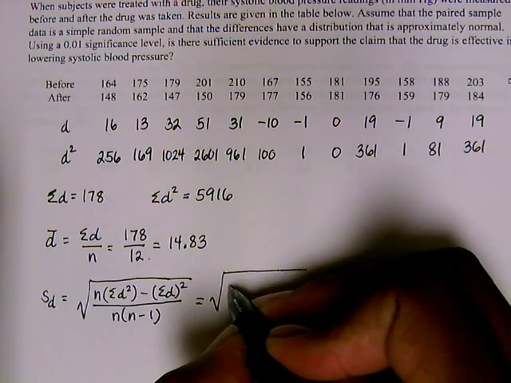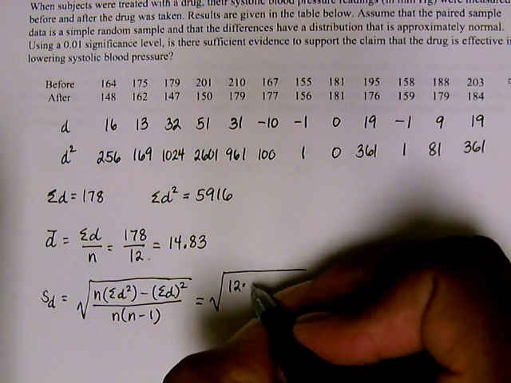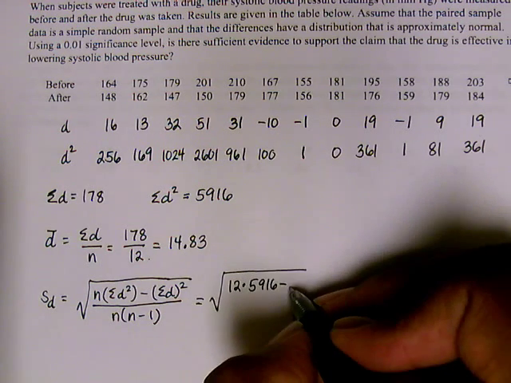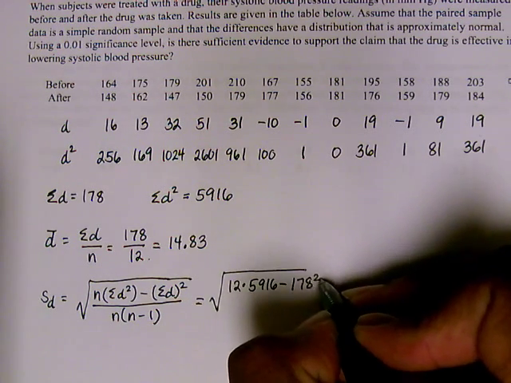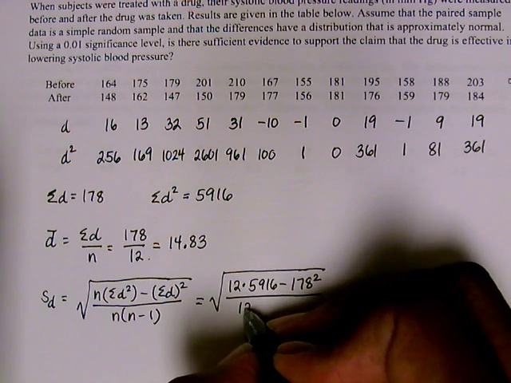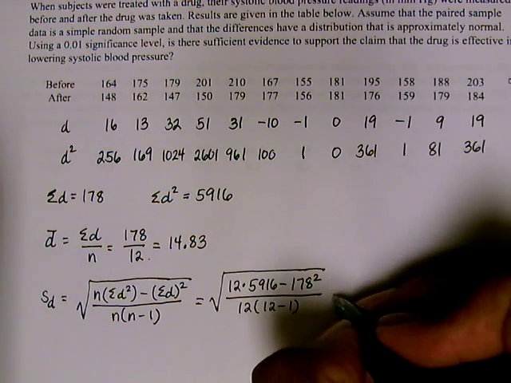So I'm going to have the square root of 12 times the sum of your d squares, that's 5,916, minus 178, which is the sum of your d's, and that's squared, divided by n, which is 12 times 12 minus 1.